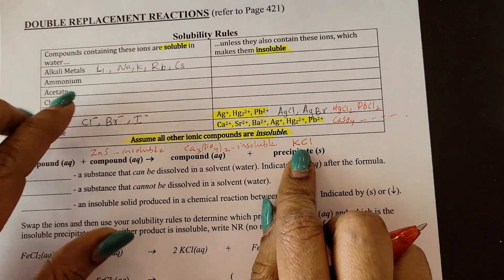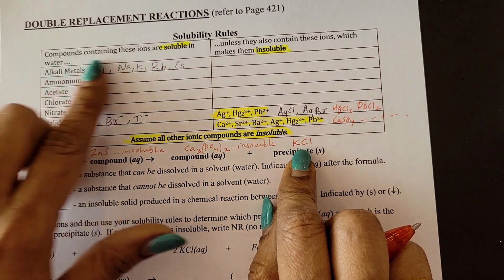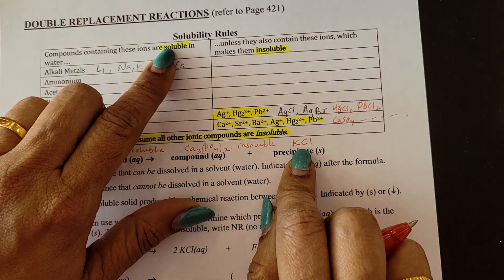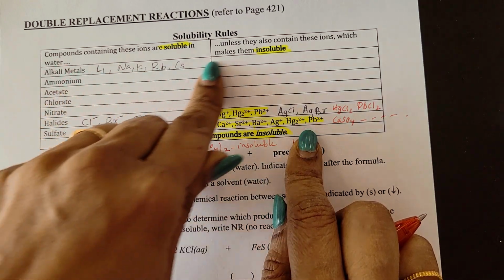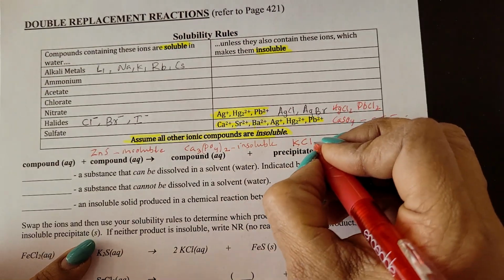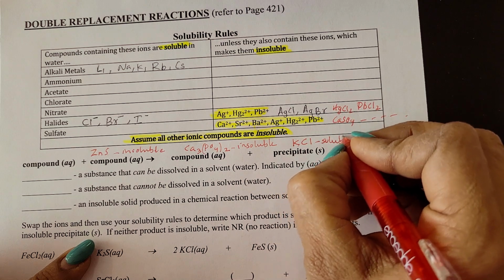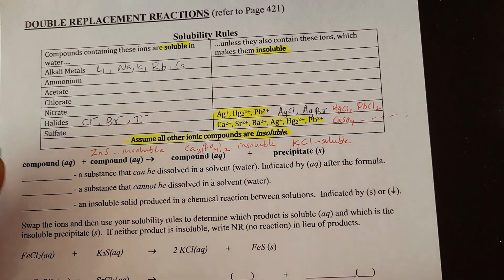Look, potassium, all group 1s are what? Soluble. You don't need to worry about who it is coming with because all alkali metal compounds are soluble. So this will be what? Soluble. This is how we are deciding it.